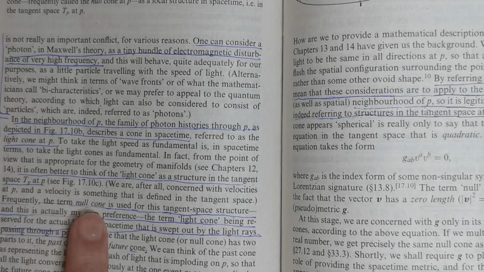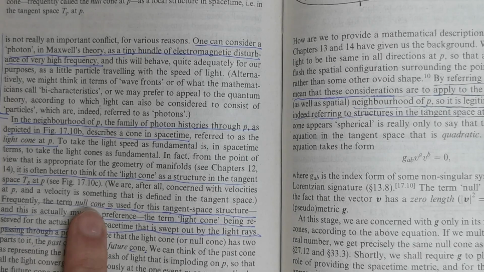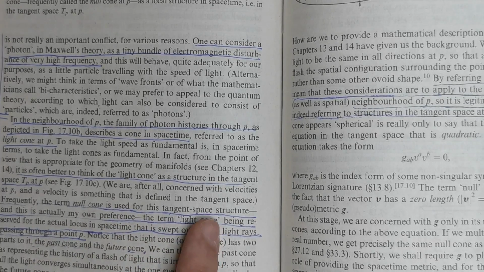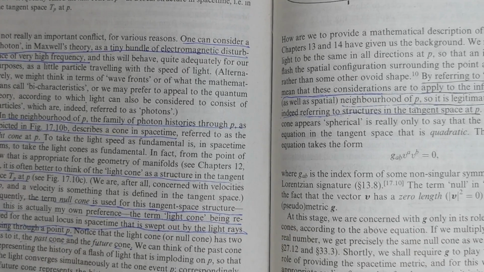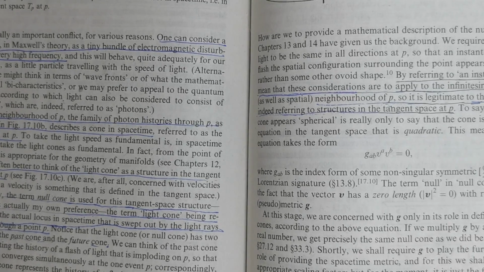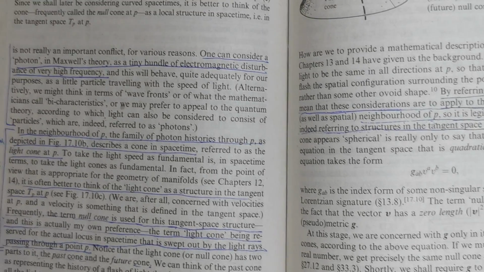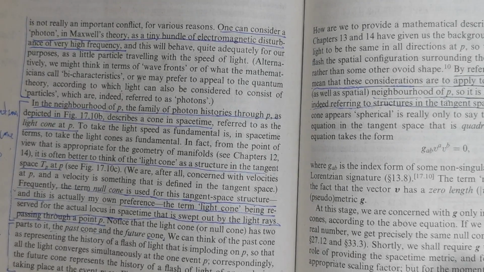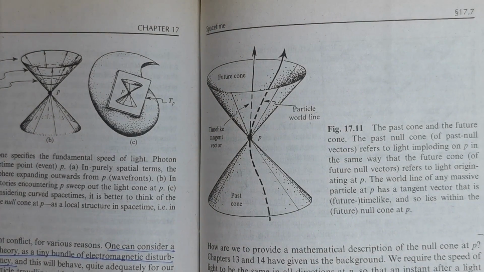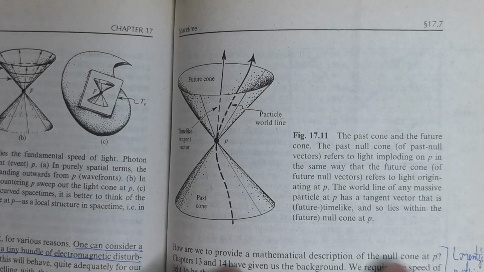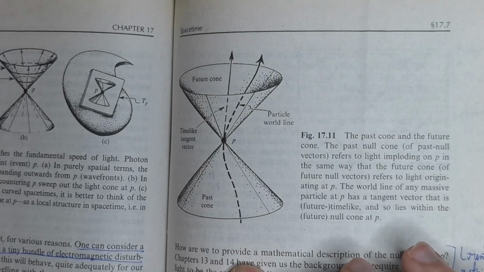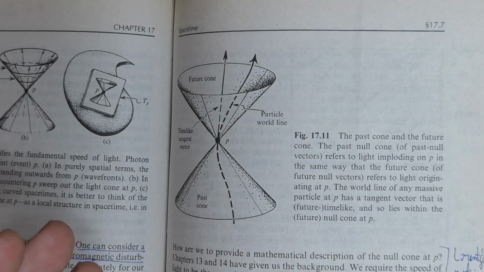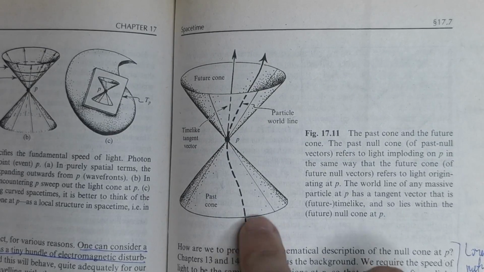He says that usually he uses the term null cone here, and the light cone is reserved for the actual locus, a set of points in space-time that is swept out by the light rays passing through a point P. So he calls it the cone at the point P of the manifold: we go into the tangent space, have some kind of null cone at that point, and it will look like this.